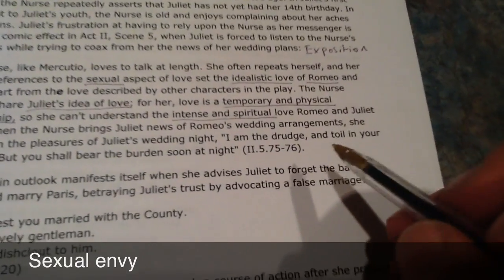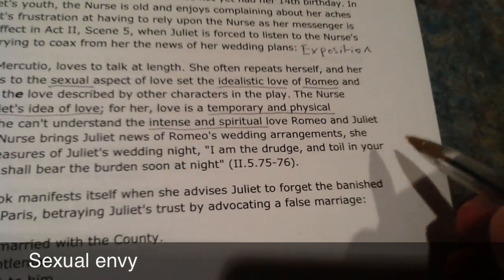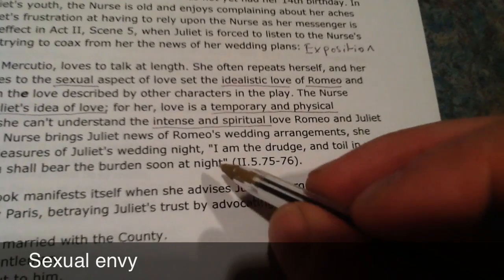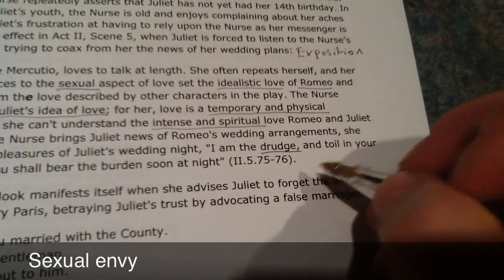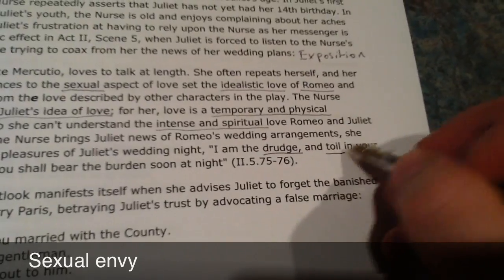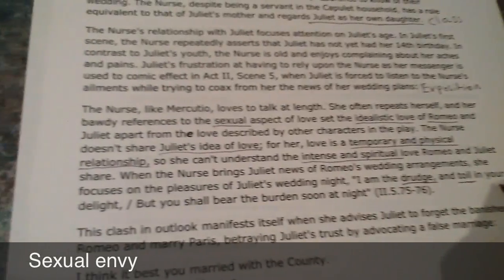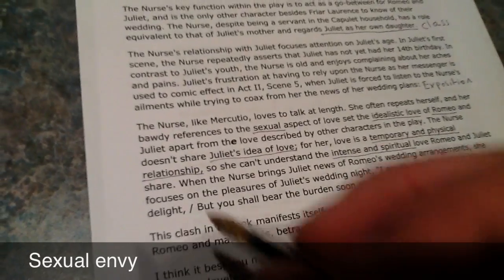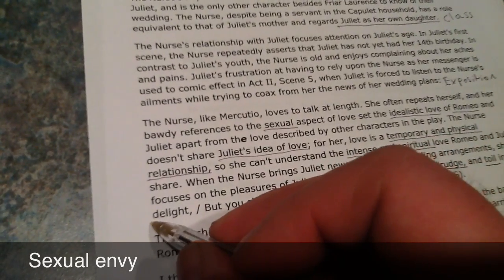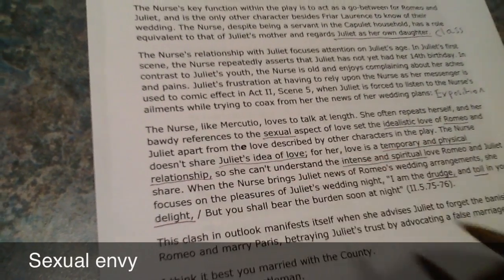This writer then looks at the nurse's words as kind of envious of Juliet's sexual pleasure. So I am the drudge, hard-working, old and past it in sexual terms, and I toil, in contrast to Juliet. She's toiling in Juliet's delight, and that's the sexual pleasure that Juliet is going to get as soon as she is married, which remember is the next day.